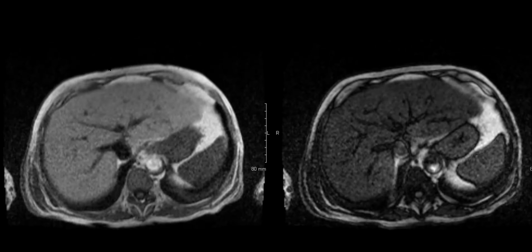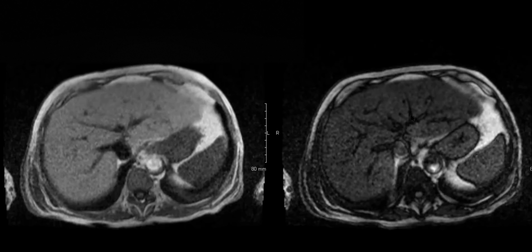So this is probably the worst steatosis I've ever seen. I have seen a few cases where steatosis was so severe that we saw the India ink artifact at the junction of vessels and the liver, but I've never seen the India ink artifact completely disappear at the junction of fat and liver.